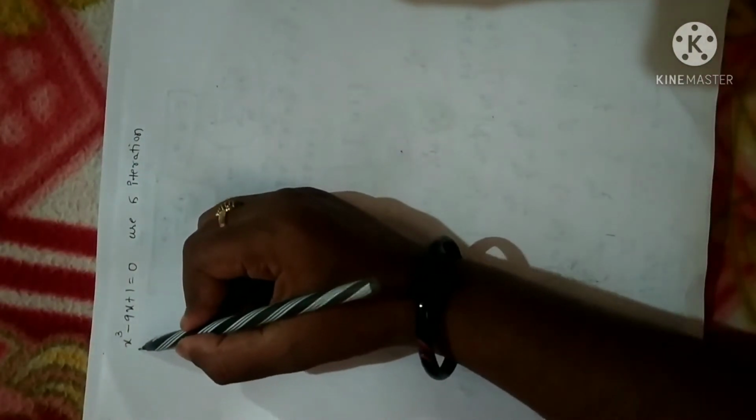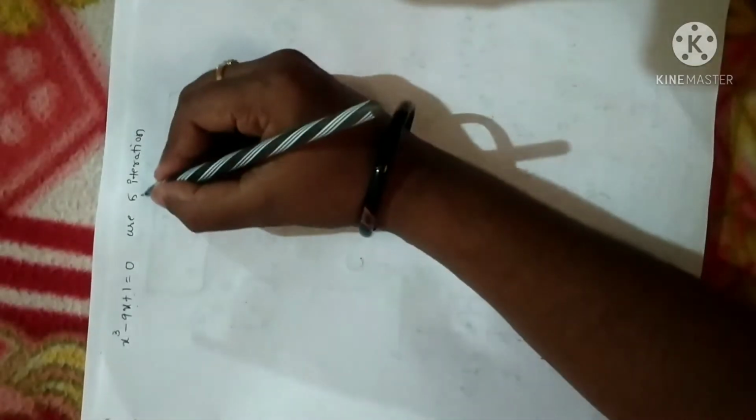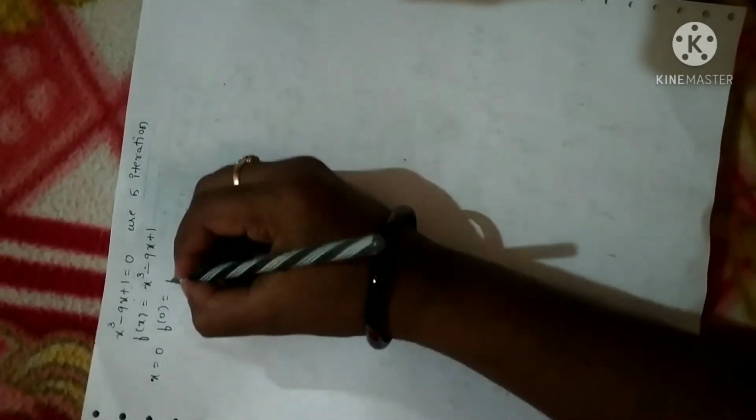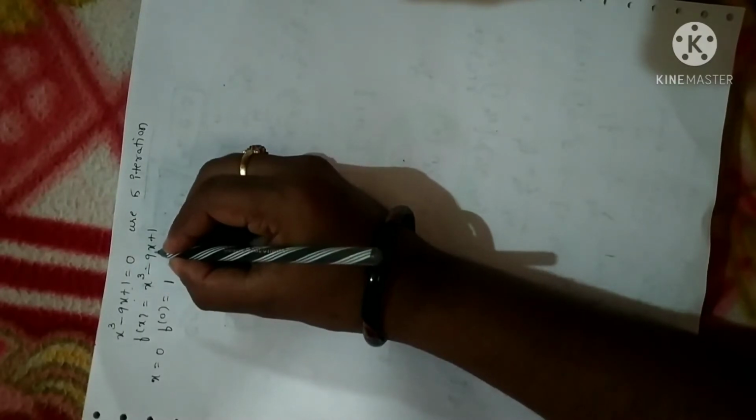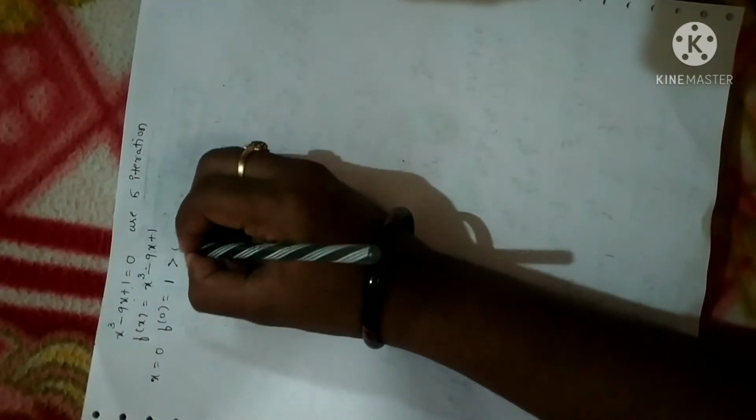Here is a problem. We have to find the root of the equation x cube minus 9x plus 1 is equal to 0 up to 5 iterations. The same procedure we have to follow. We have to take the given polynomial as f of x. F of x as x cube minus 9x plus 1. Now keep on giving values for x right from the minimum. x is equal to 0. When you give, you will get 1. 0 minus 9 into 0 is 0. So plus 1 you will get, it is positive. So next value we have to search for negative.